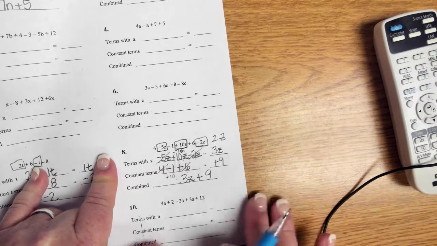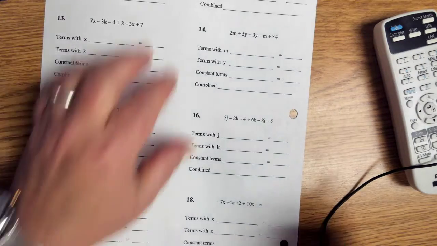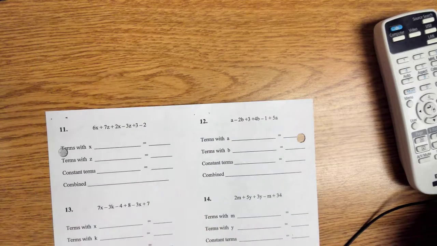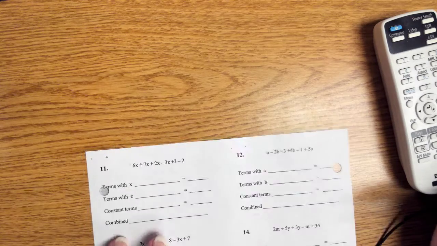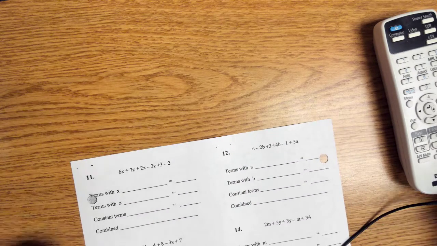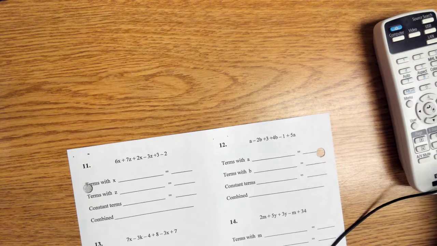All right. Let's play with some more. Turn that page. We have 2 different constants. Okay?